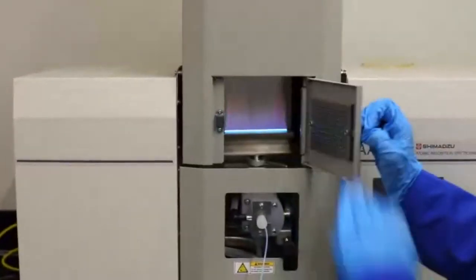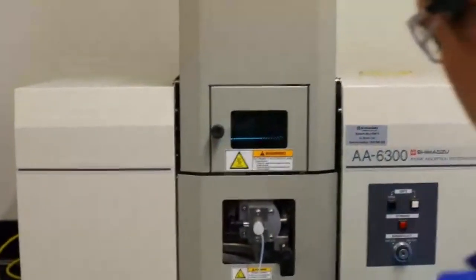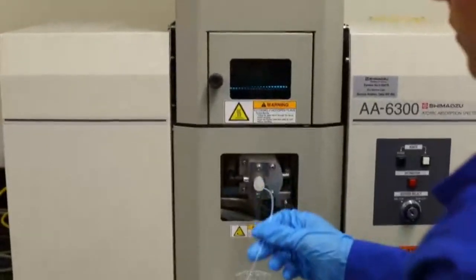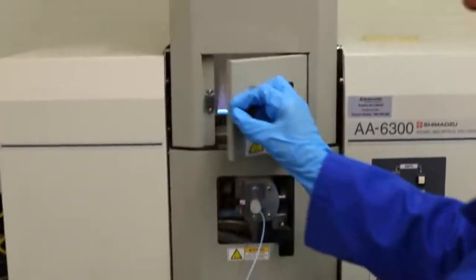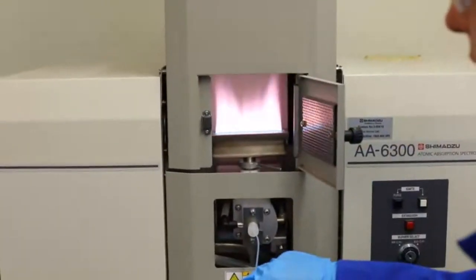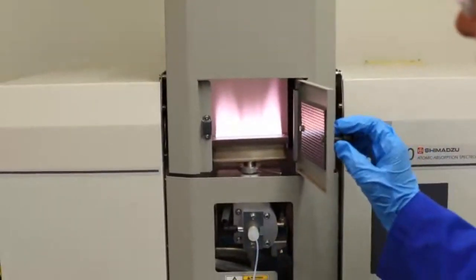So you can see we've got to flush it out and make sure there's nothing left behind. Our first one we're going to put in is potassium. Okay. You can see you've got that beautiful purple colour. Okay, and we'll flush that system out.